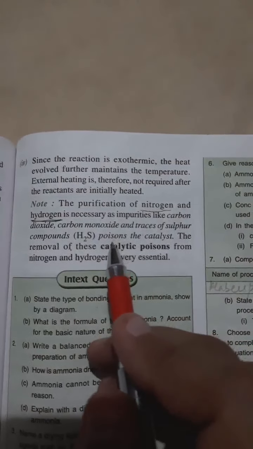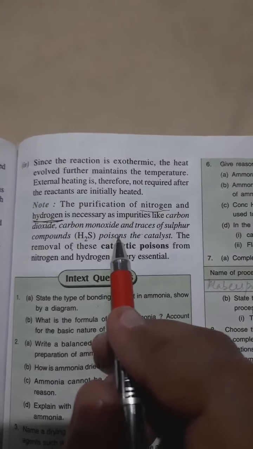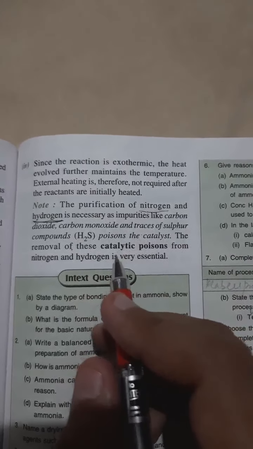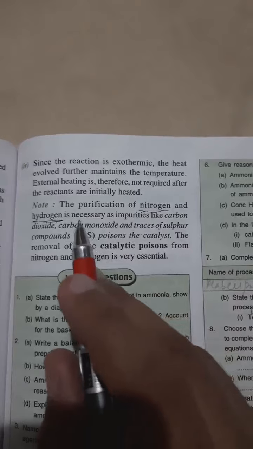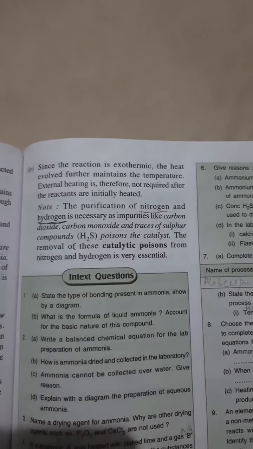Carbon monoxide, it can be. Traces of sulfur, it can be, right. Carbon dioxide can also be there. Moisture can also be there. However, these two or three are not written here, but I told you that these impurities need to be removed, okay, which generally poison the catalyst.